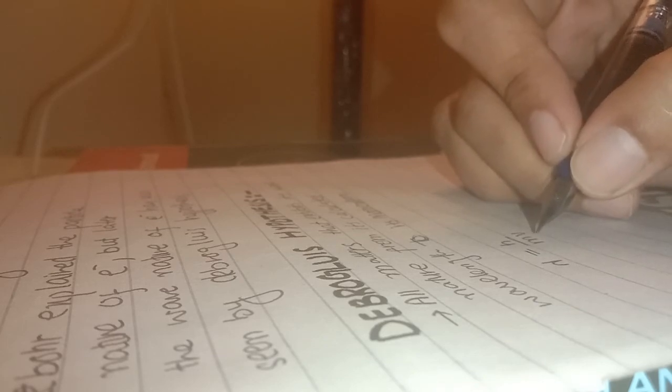The formula that we have is lambda equals h upon mv. h is Planck's constant, and mv is equal to momentum, with the formula p equals mv. Momentum is the product of mass and velocity. Lambda is the symbol for wavelength.